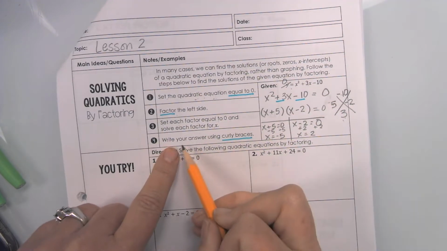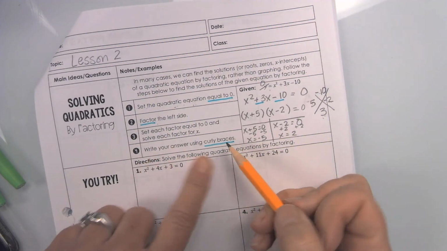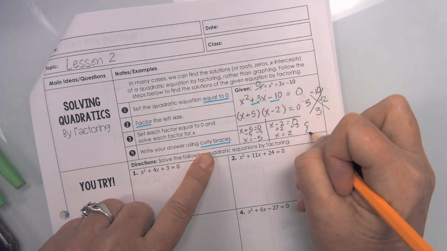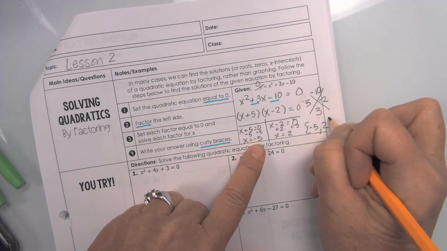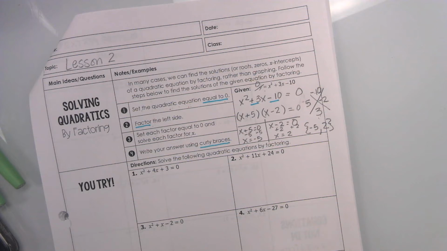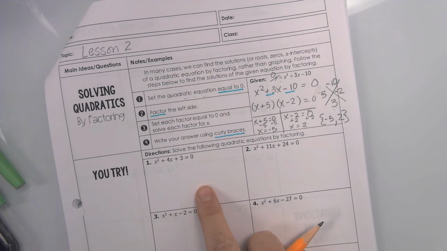So finally, I'm going to write my answer in curly braces. Okay, so in those curly braces, I've got a negative 5 and a positive 2. And that is solving quadratics by factoring. Let's go ahead and do one more here.